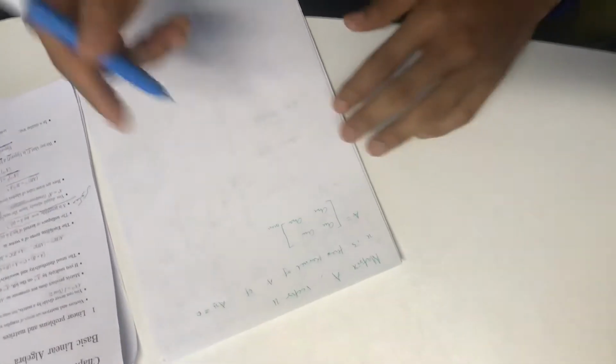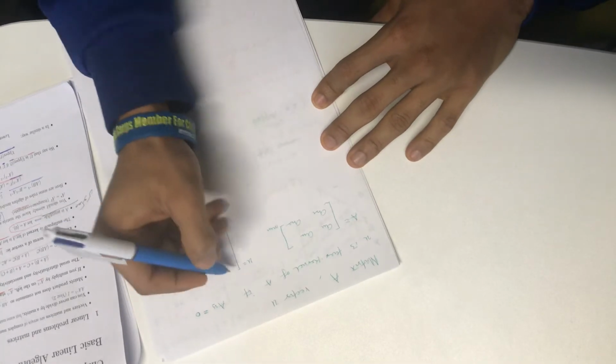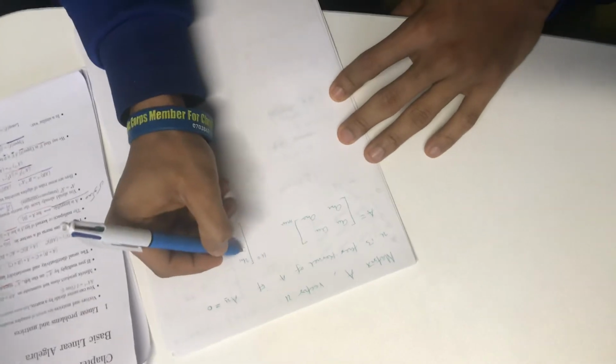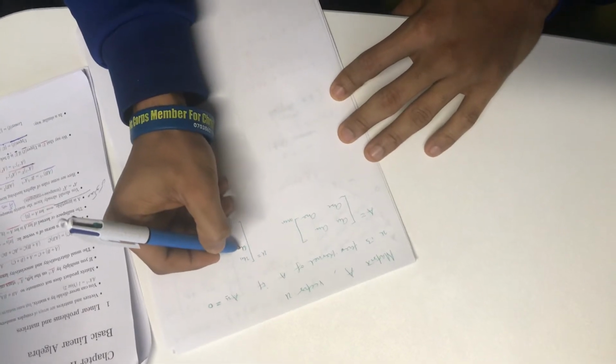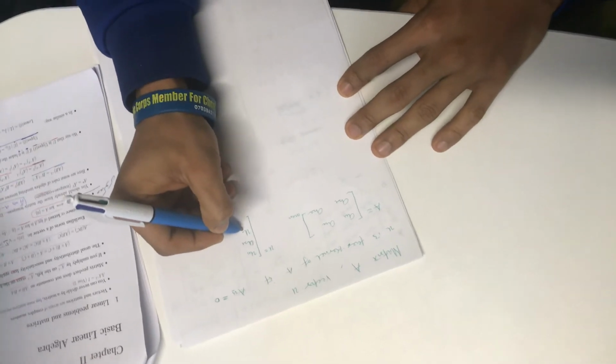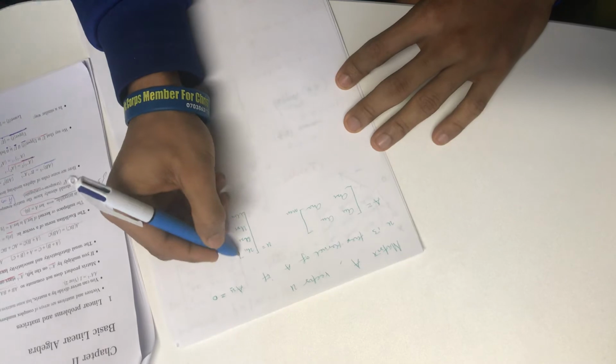Then U is a vector, just straight: U11, U21, U31, down to UN1. It's just one column, while a matrix can look as big as it wants to be.